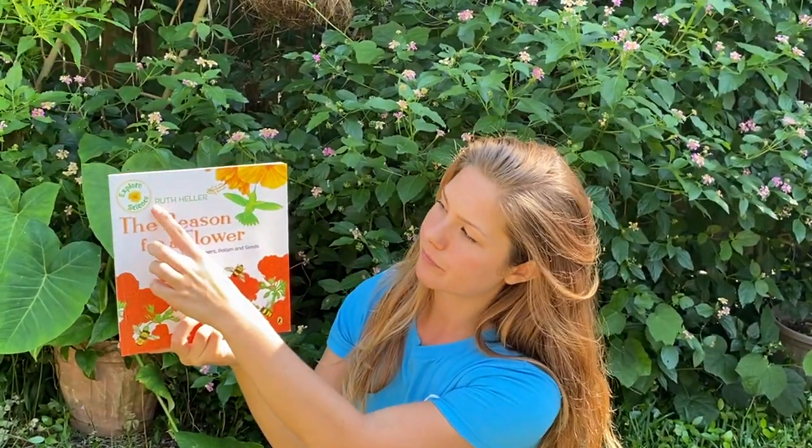So the author of this book, her name is Ruth Heller. And the title of the book is called The Reason for a Flower, a book about flowers, pollen, and seeds. This week we're talking a lot about flowers and planting and gardening. So I thought this was a great book to talk about.